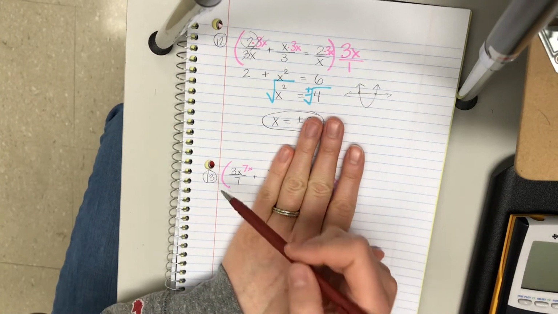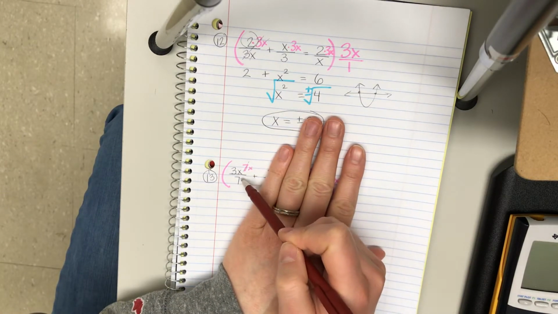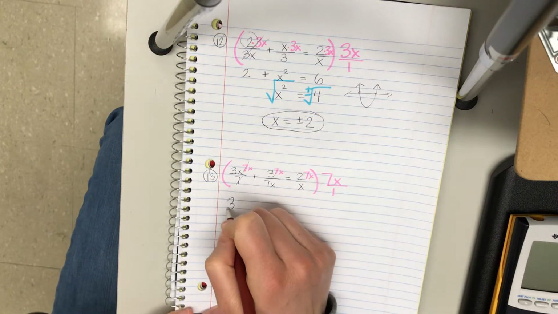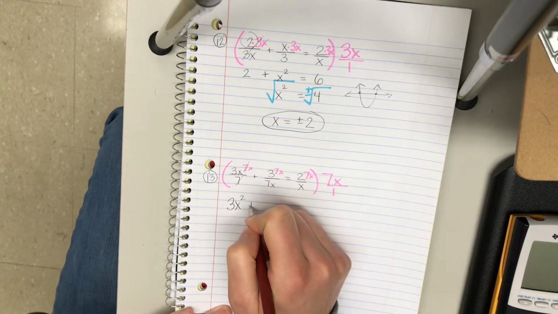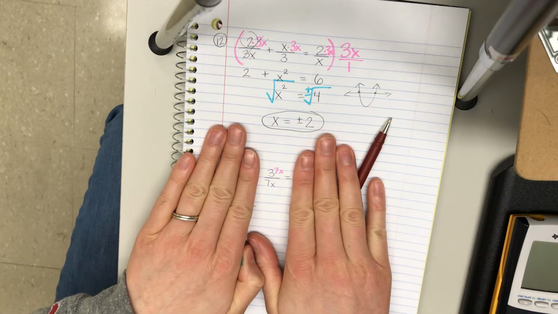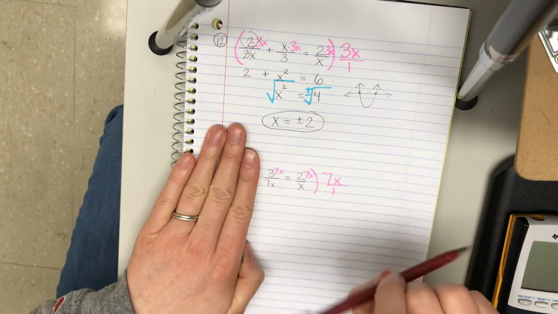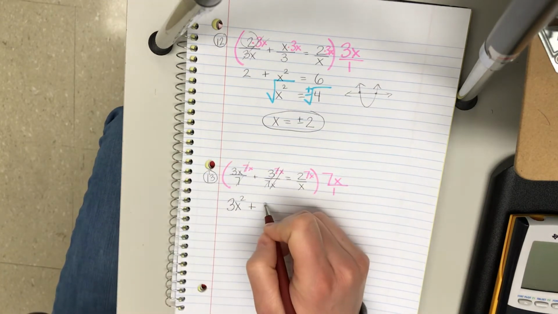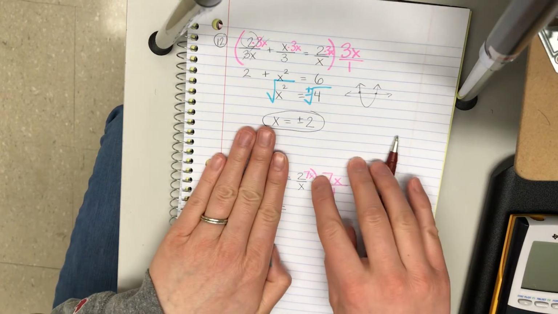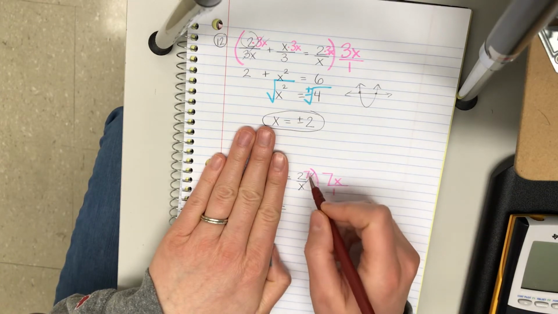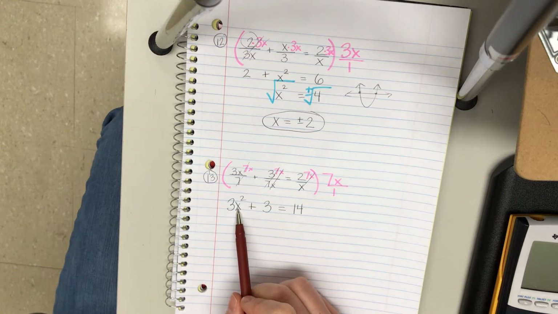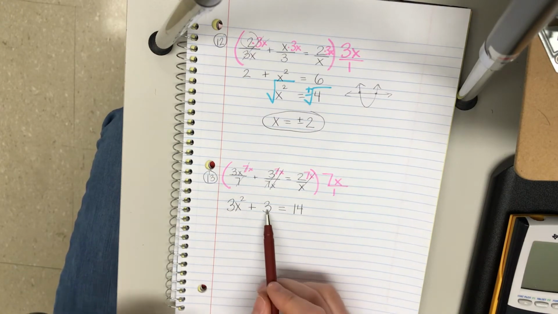So if I look at one term at a time, the 7's cancel, but I get a 3x times x, or a 3x squared. Bring down the plus sign. In this middle term, there's a 7x on the bottom and a 7x on the top, so the 3 is all that's remaining. And then equals, in this third one, there's an x on top and bottom, there's a 14 remaining, okay? Again, I see an x squared, but no x, so I'm just going to undo.